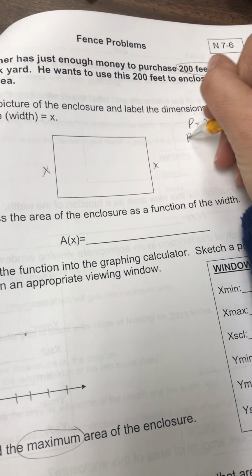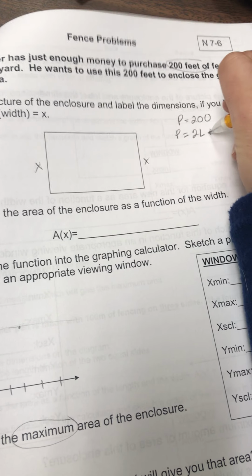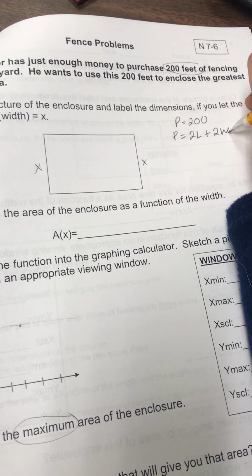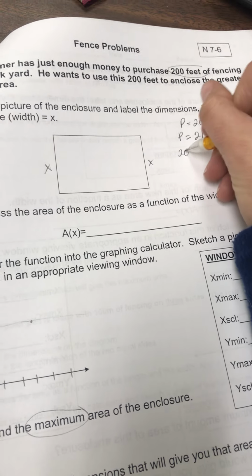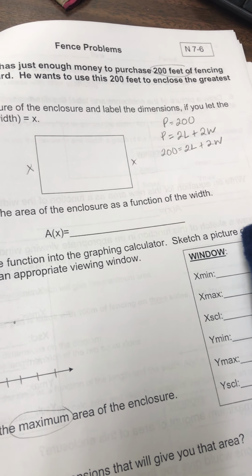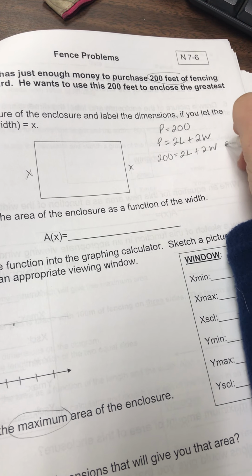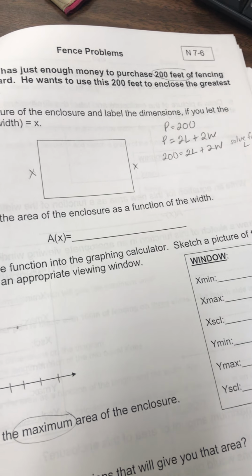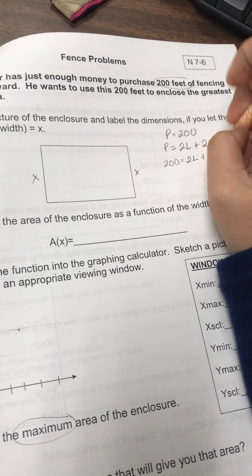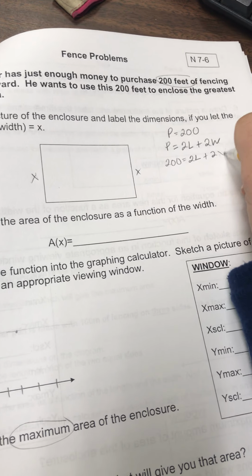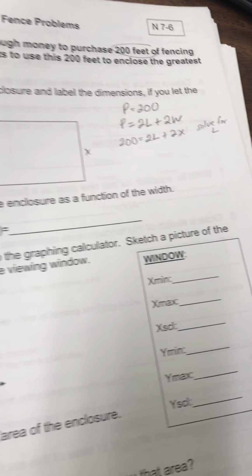Now the equation for perimeter is 2L plus 2W, 2 times the length plus 2 times the width. So if you know P is 200, then you have 2L plus 2W. You're going to solve for L. And this becomes 2x because your width right here is x. So it's 2x. Okay, we're solving for L.